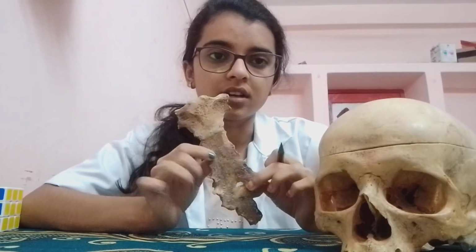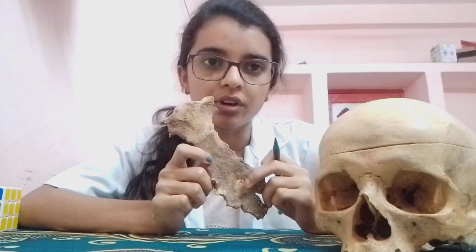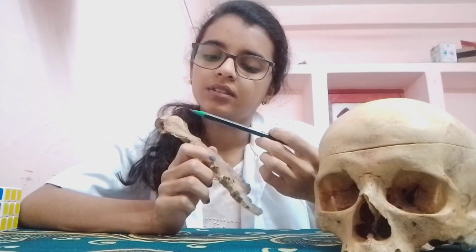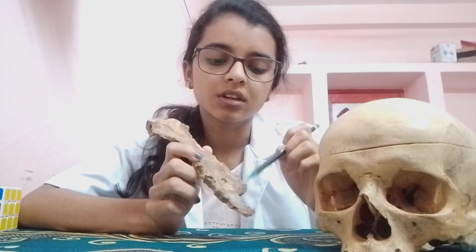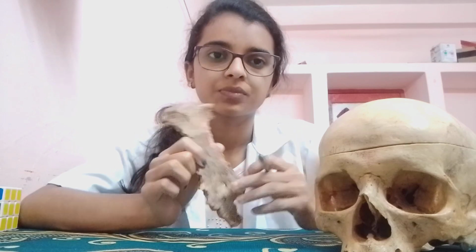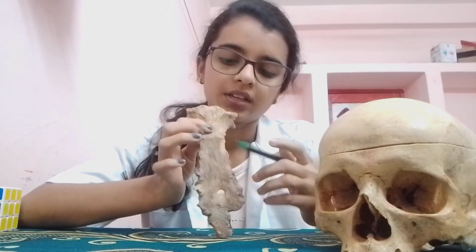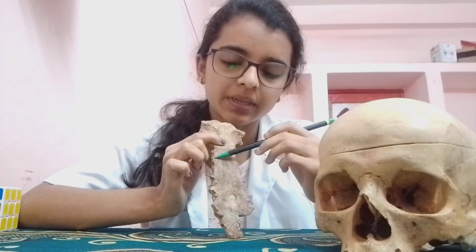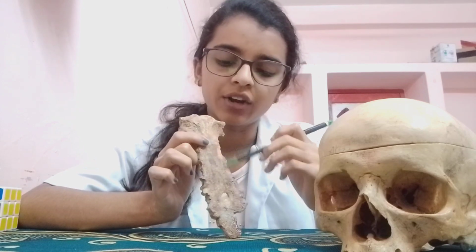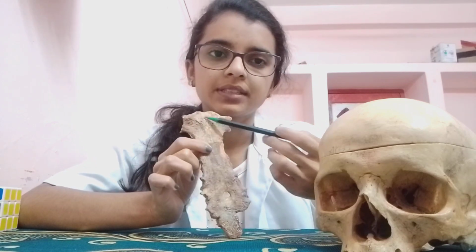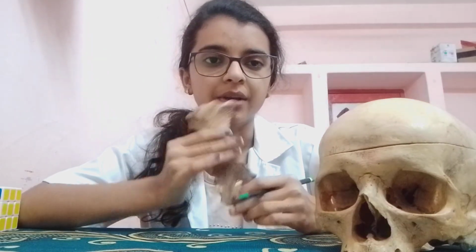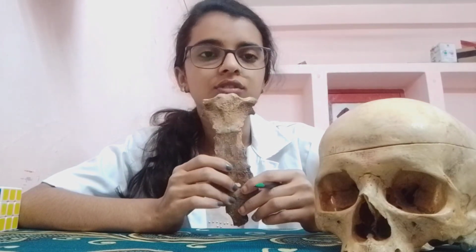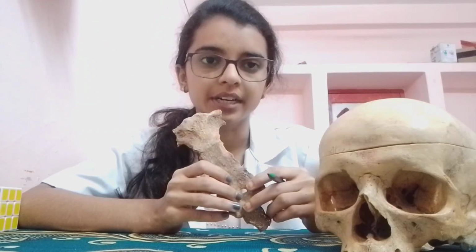This one is the sternum, which looks like a sword. The sternum has three parts: the manubrium, the body of the sternum, and the xiphoid process. The body of the sternum is like the blade of the sword. The manubrium is like the handle of the sword. The sternum is a flat bone, and the length of the sternum is approximately 17 centimeters.